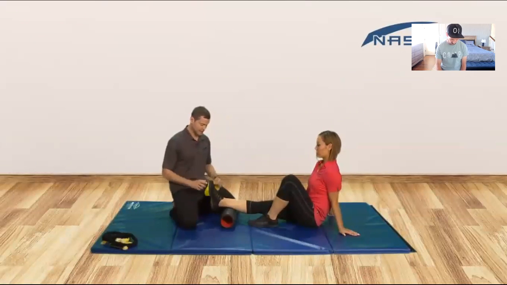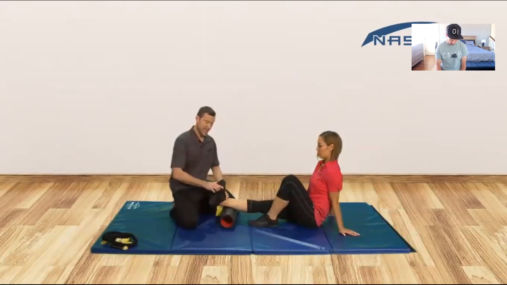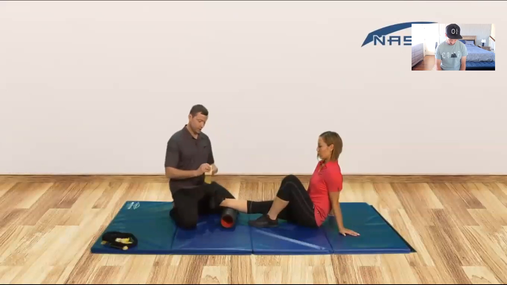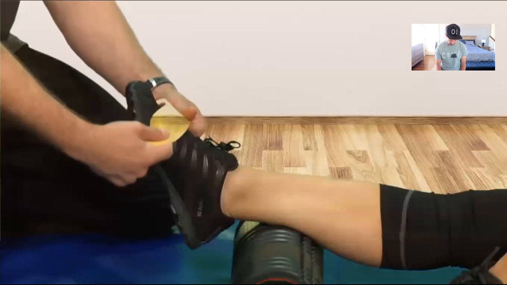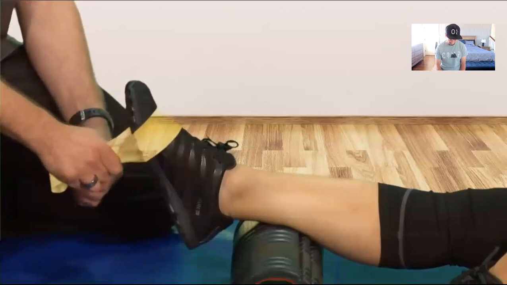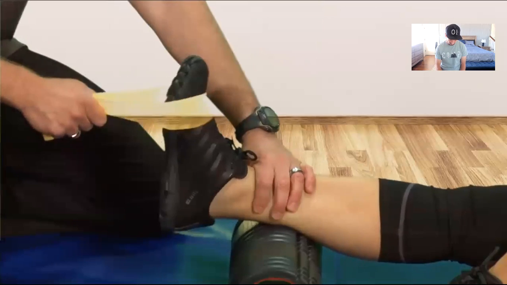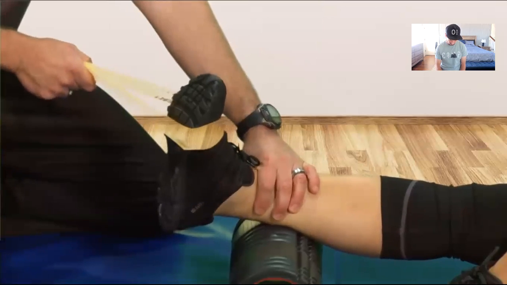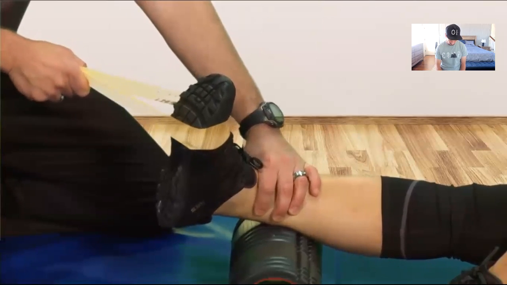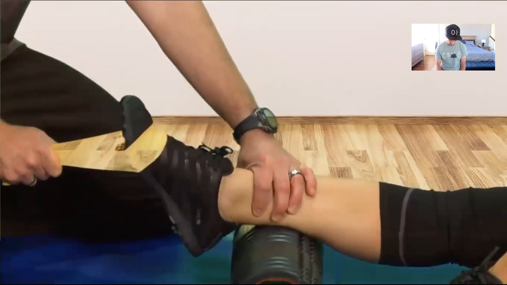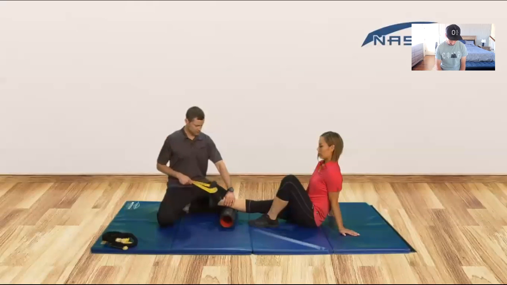So that muscle activates by going into dorsiflexion and inversion. So this is eversion, this is inversion. What I'm going to do is I'm just going to resist that. So I'm going to resist dorsiflexion, which is the foot going up, and inversion. So I'm pulling at this angle. I'm also holding her ankle because I don't want to pull this direction and make her hip work. So I'm just going to stabilize it. Go ahead and slowly come down and then back up. Good. So that is your anterior tib activation.